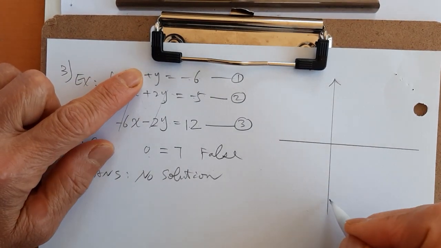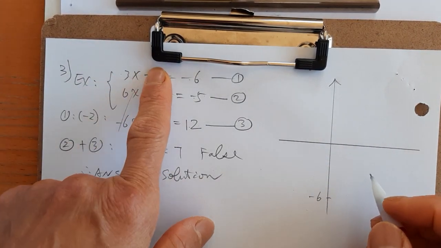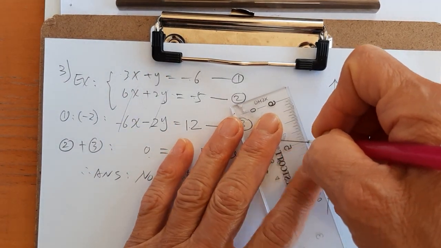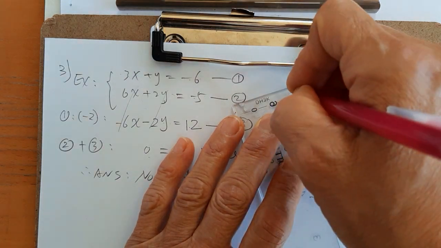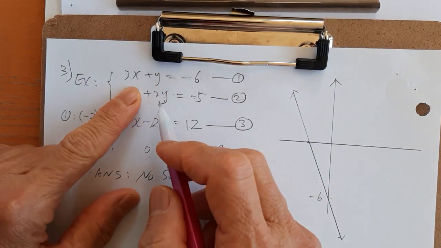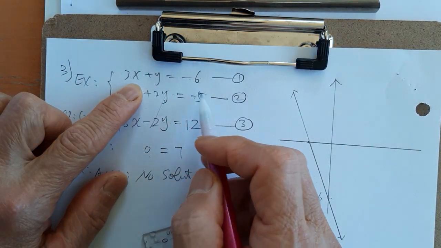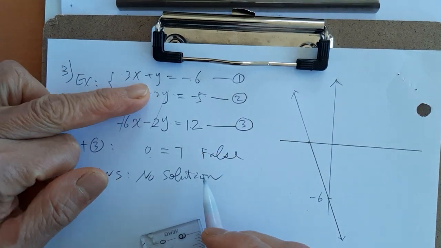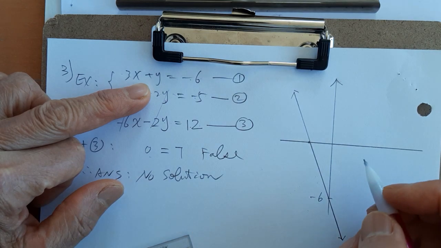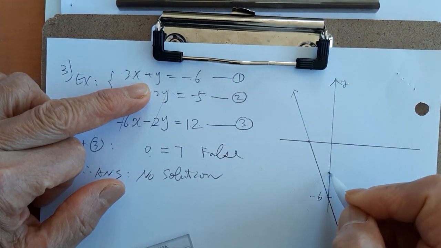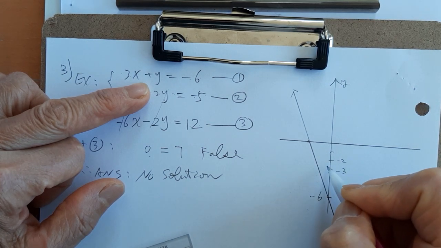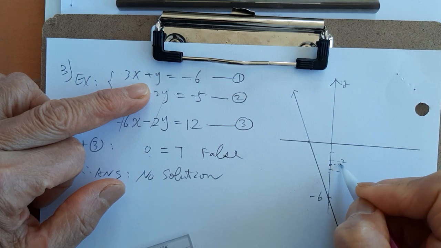For the first line, x equals 0, y equal negative 6. Y equals 0, x equal negative 2. Which is this one. And then for the second line, when x equals 0, y equal negative 5 over 2, or you cover the x term and y is negative 5 over 2. It's negative 2 and 1/2. That's the y coordinate. Here's negative 3, here's negative 1, negative 2, and negative 2 1/2 is here. This is negative 5 over 2.